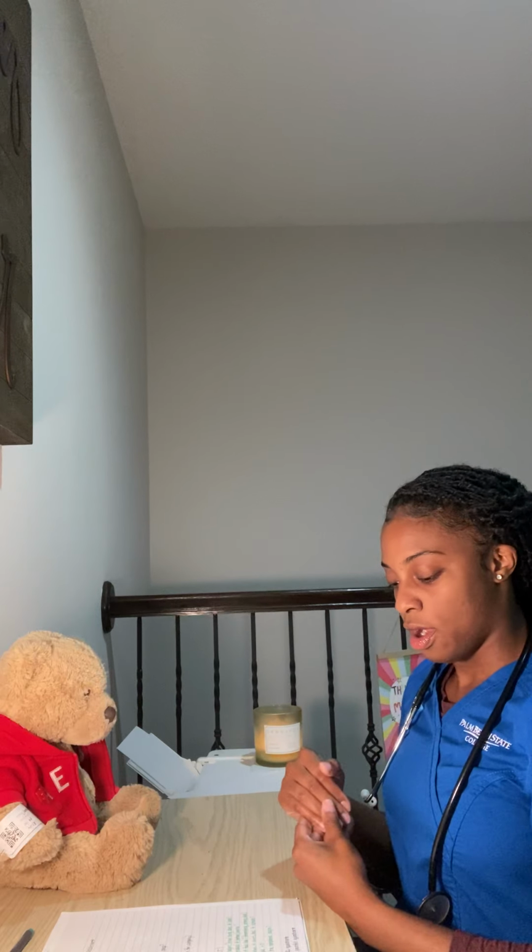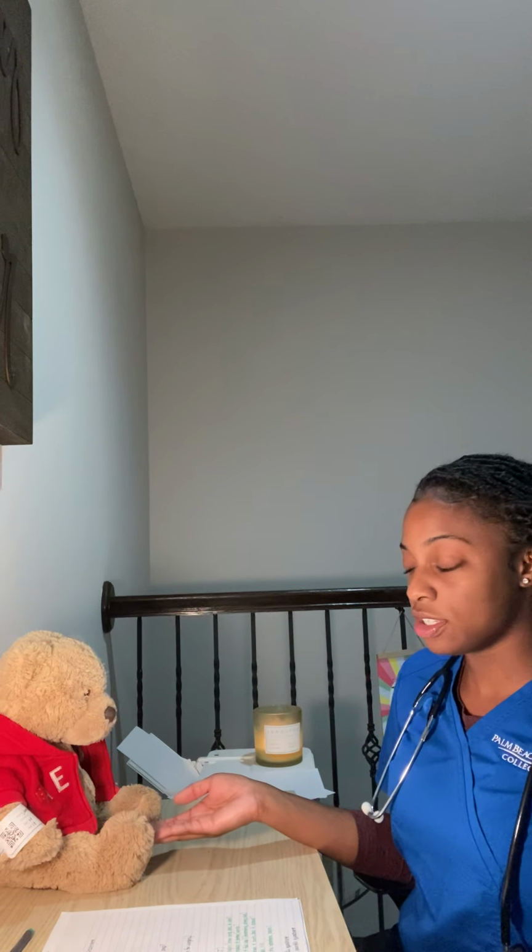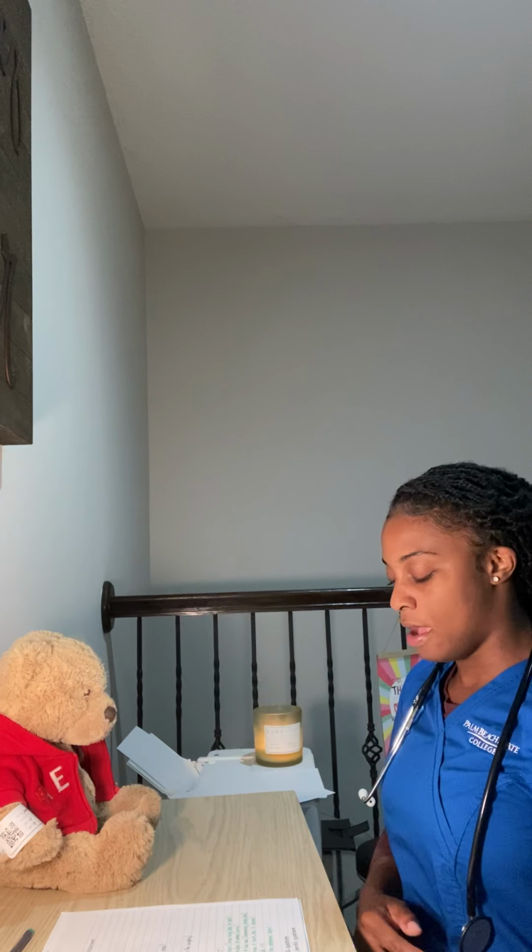R, the region. Where does it hurt? So I'm going to have my patient point to me where it hurts. He's pointing to his right lower quadrant. So that's how I know. That's another way to confirm that he's experiencing some appendicitis here. S, the severity. How bad is the pain?